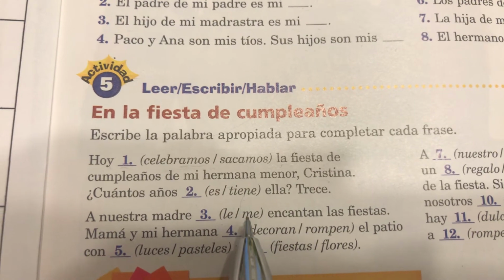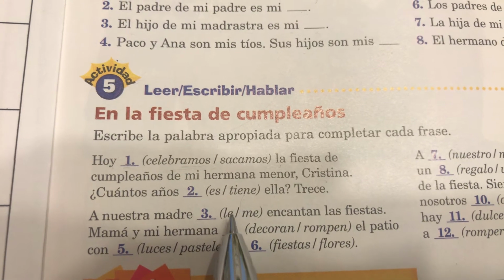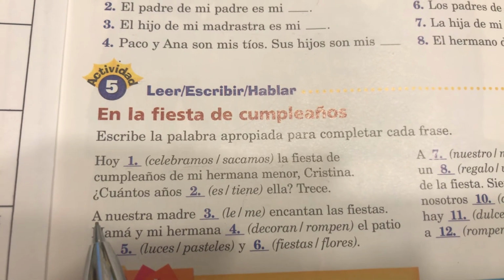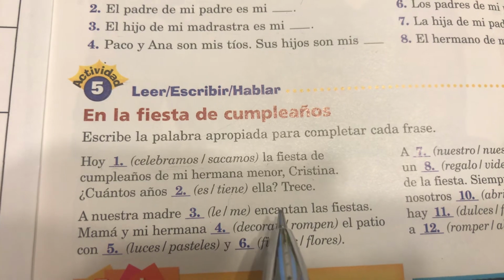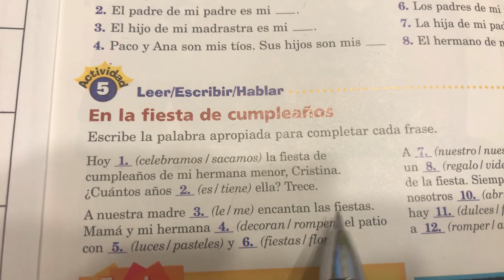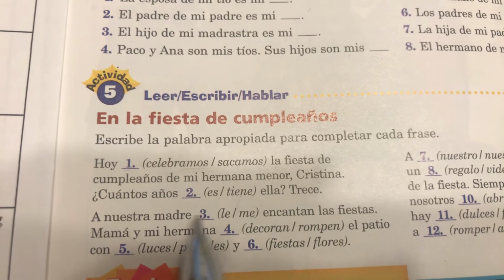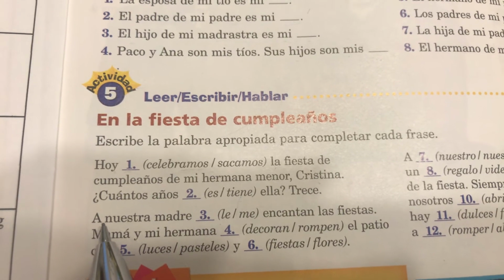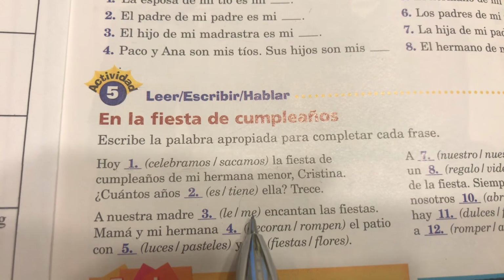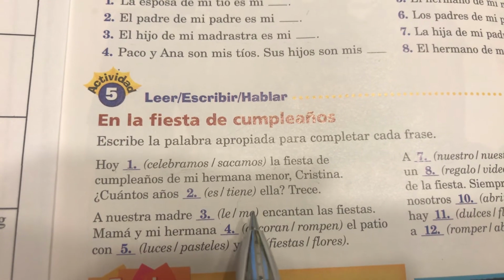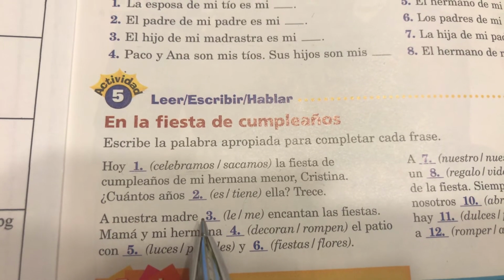Well, me is describing me, and le is describing another person. Our mother likes the parties. Who likes the parties? She does. Le. If we were to say, a mí, then you would say me. A mí me encantan las fiestas. I like parties. But right here they're talking about somebody else, so you use le.